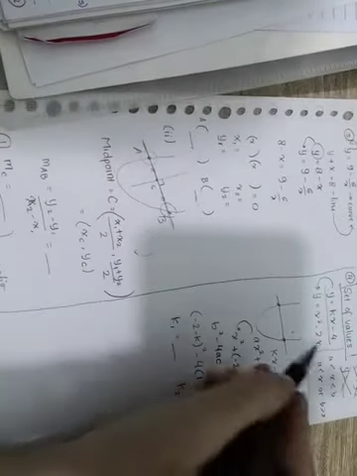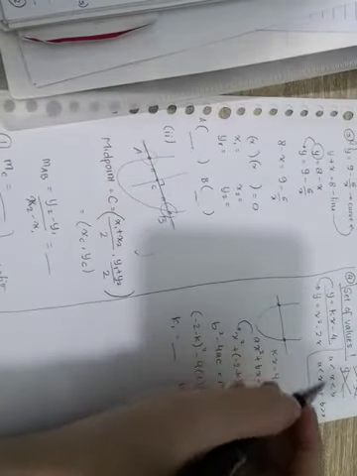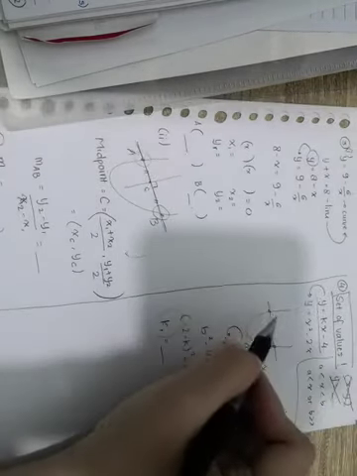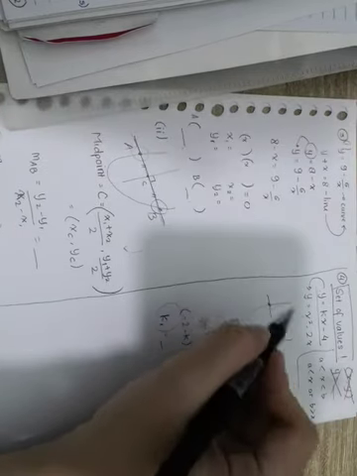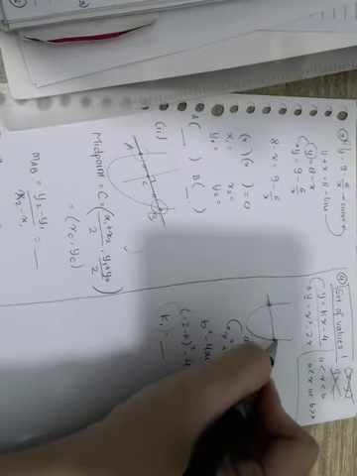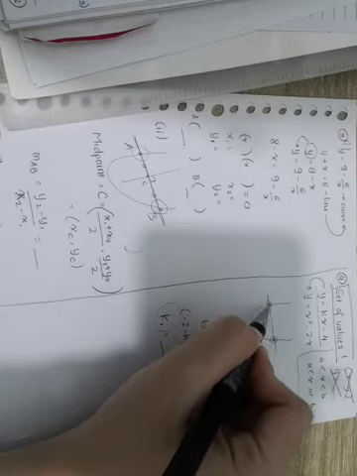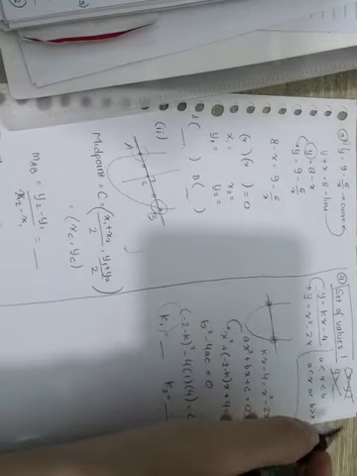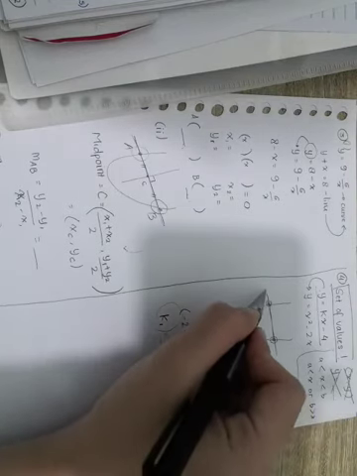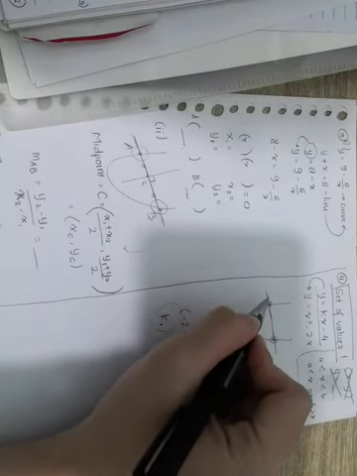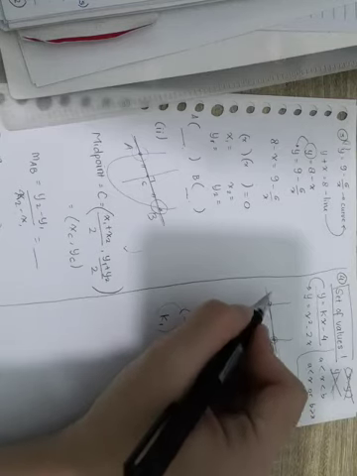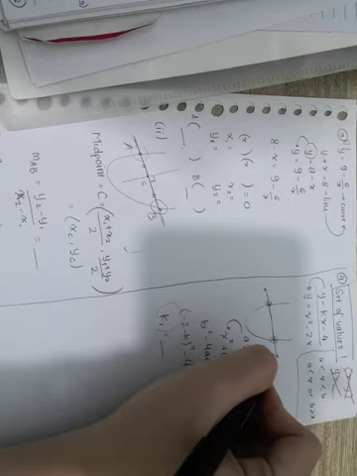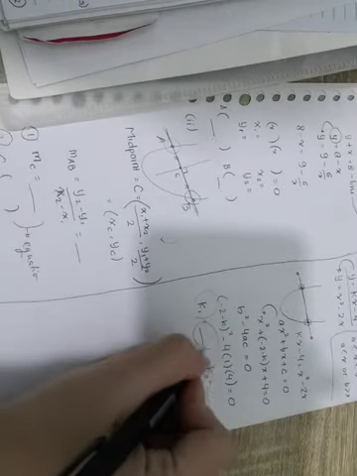Okay, now the set of values of k for which the line intersects at 2 points. It means it is not this point itself, because at these 2 points the line will only be touching the curve. But for us to find something that makes the line intersect the curve, we have to find the point here and here, right? So we got these 2 numbers.